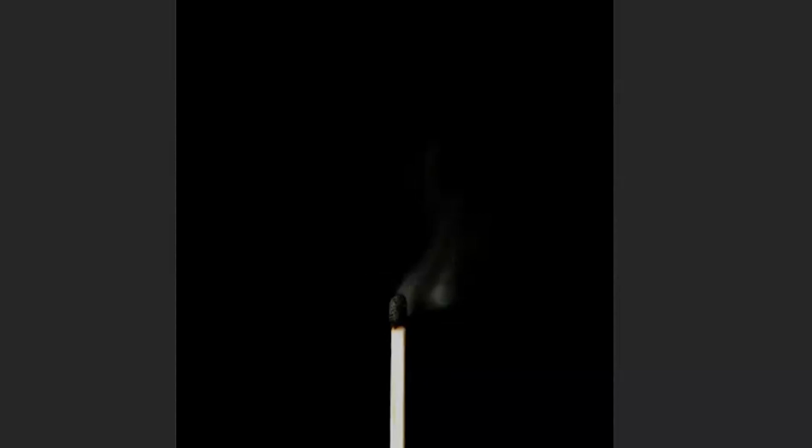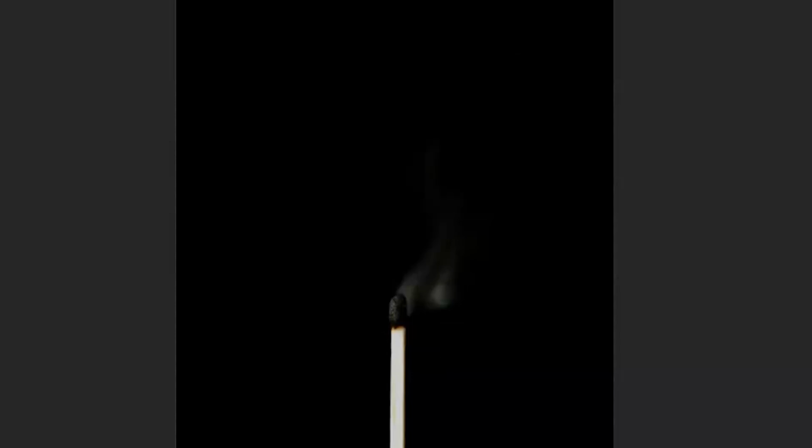Hello there guys! For today's video, I'm going to show you how to create a smoke effect in Photoshop. And also we will dive deeper into creating new layers using a brush tool and applying path blur under blur gallery filter and adjusting its options.